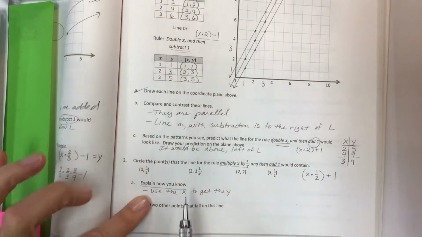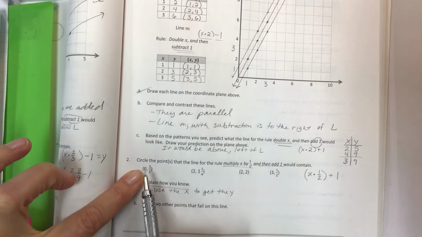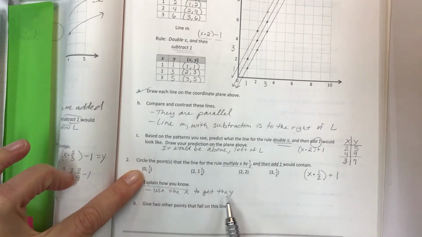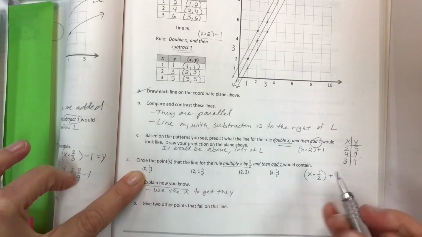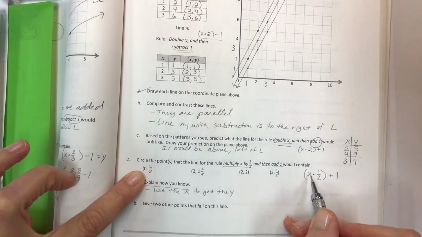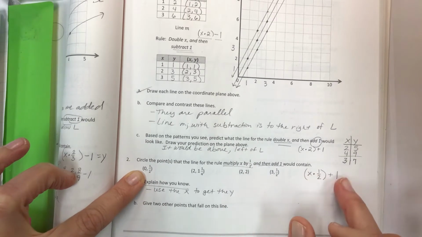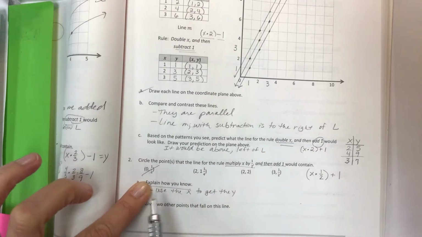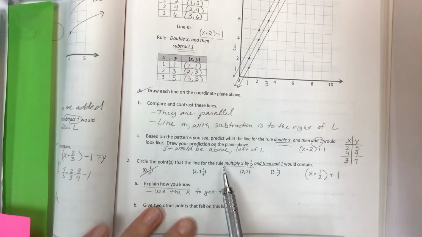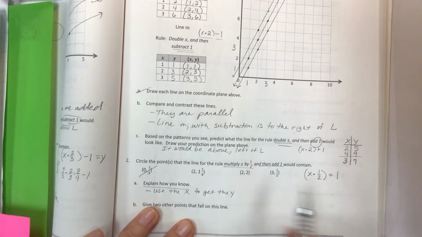It may or may not match what they have here, because they're telling you to circle only the ones that actually give you the y. So let's say I start with 0. If I plug in 0 for this, 0 times anything is 0. So then I would have 0 plus 1, which is 1. Did you get 1 here? No. That's why you know that one doesn't work. We need to follow the rule. Follow the rule and plug in your values.